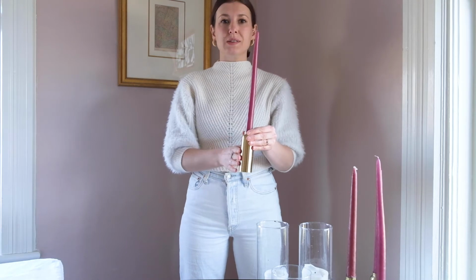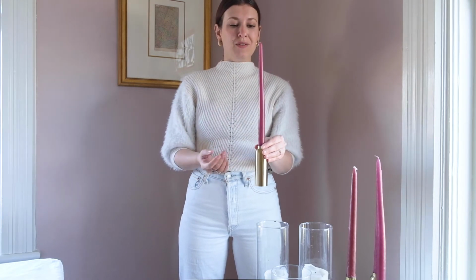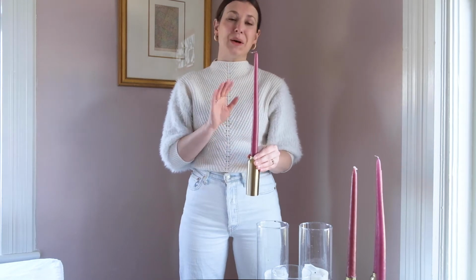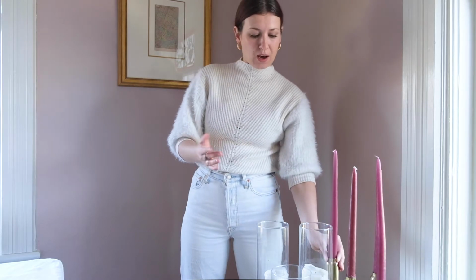There are so many different types of holders that you can choose that will suit the design of your event. And they're really fun because you can also choose them in a color that will complement your event, which also goes for the pillar candles actually. Although I typically use the pillar candles in white. It's just my go-to style.